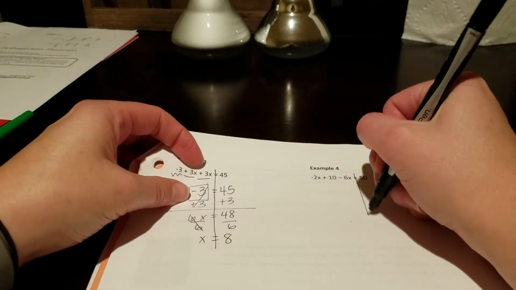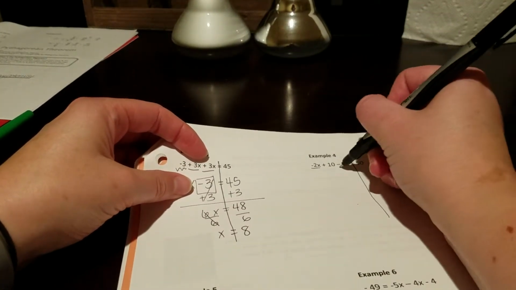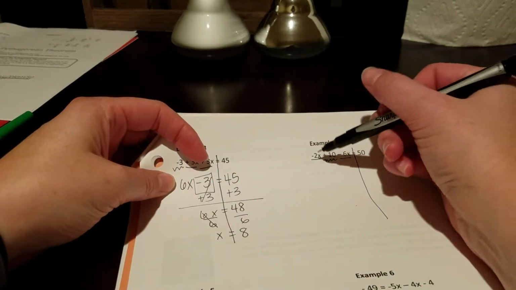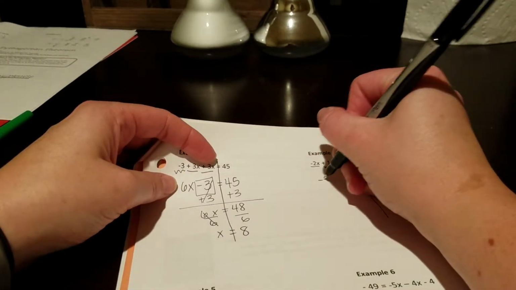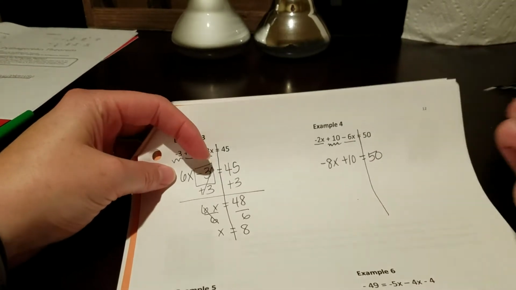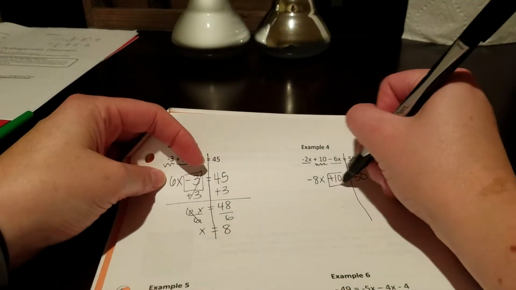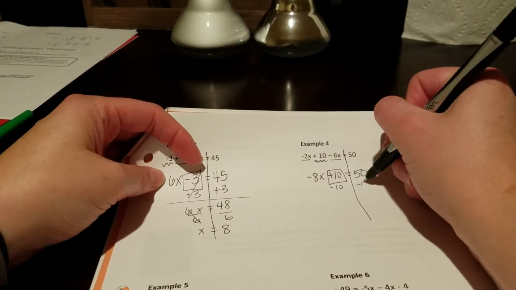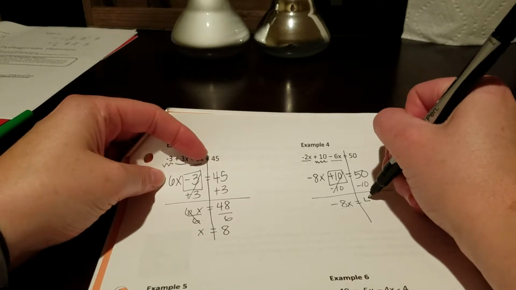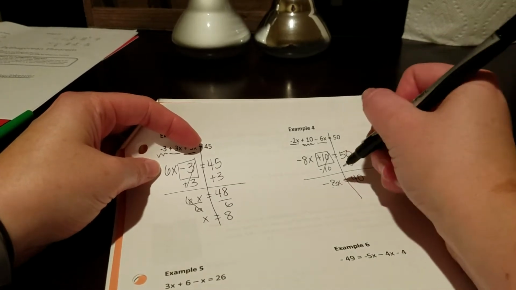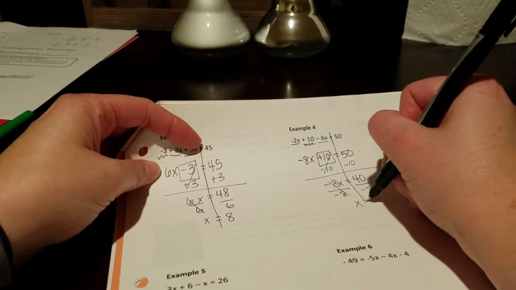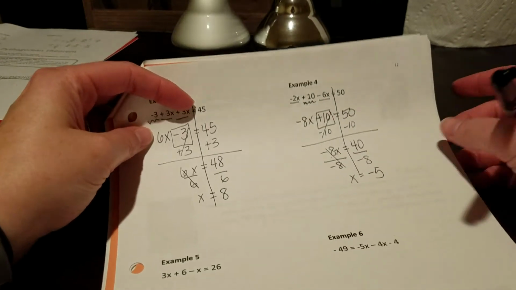In example number 4, we have a negative 2x, a negative 6x, and then we just have a plus 10. So negative 2x, negative 6x is negative 8x, plus a 10 equals 50. Trap up your armadillo, ditch it. So you have negative 8x equals 40. Multiplication, so we divide by negative 8, and we learn that x equals negative 5.